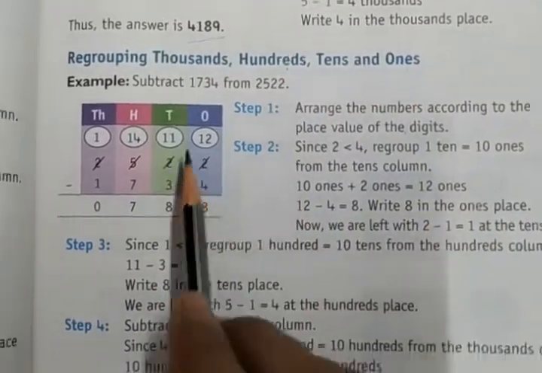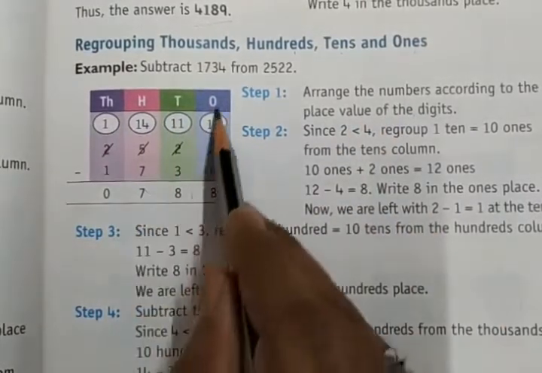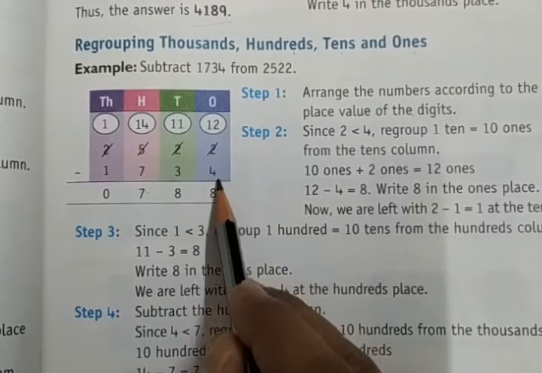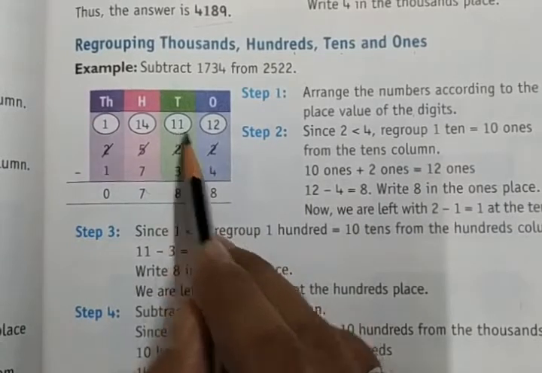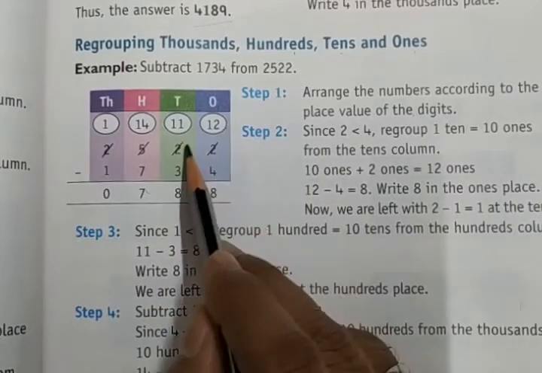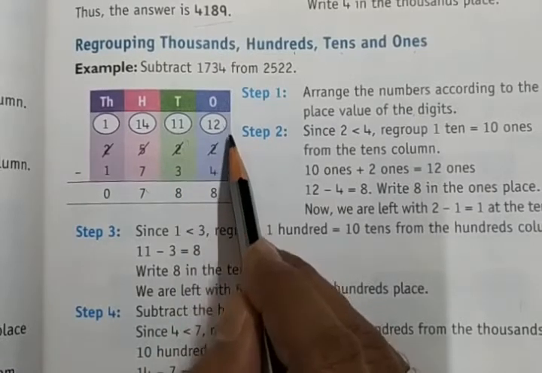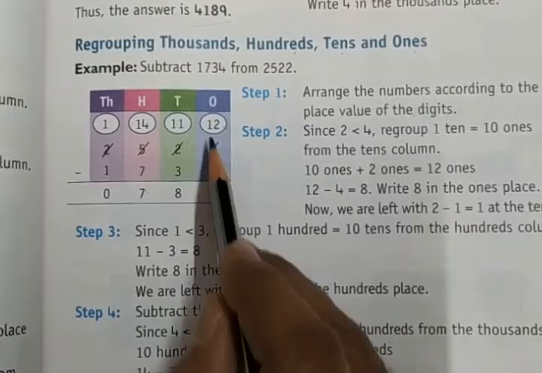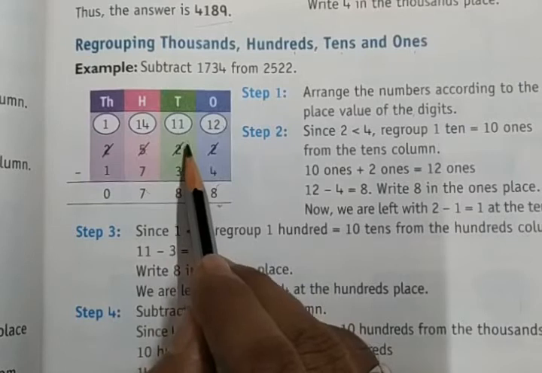So everywhere we have the regroupings. First arrange the place value chart. Second, you have to subtract this because 2 is lesser than 4, so you have to borrow. 1 you have to borrow means it will become 12 and it will become 11 here. And here 2 will become 1. Here it will become 12. 12 minus 4 is 8. Then here it is 11. 1 you have to borrow from this place, it will become 11.